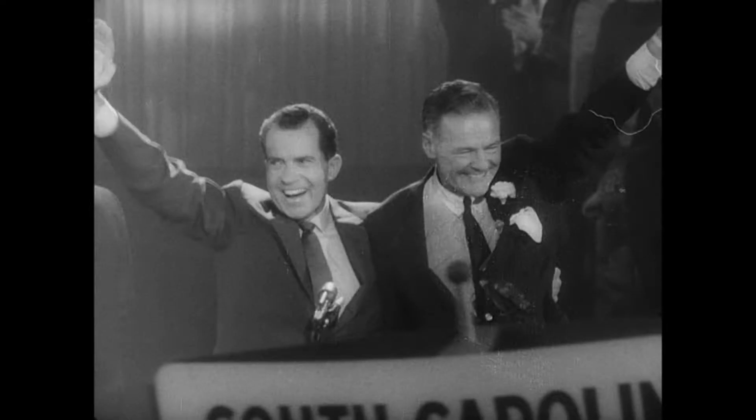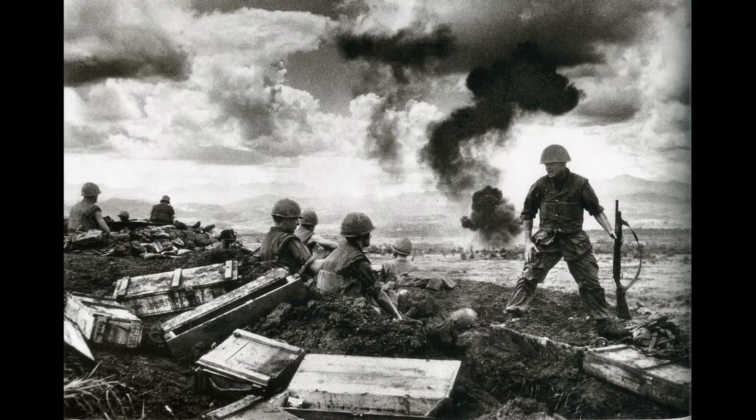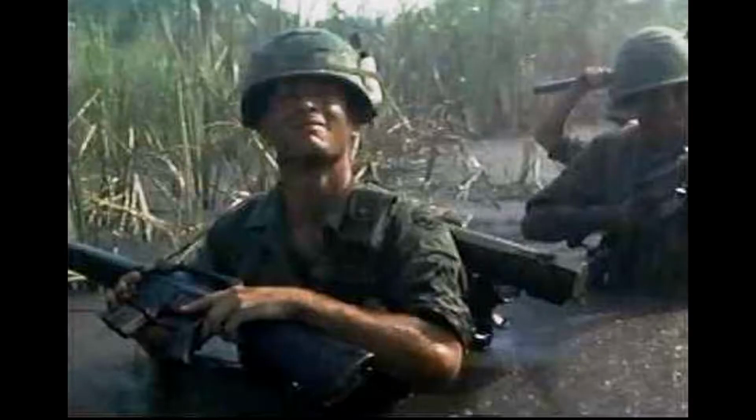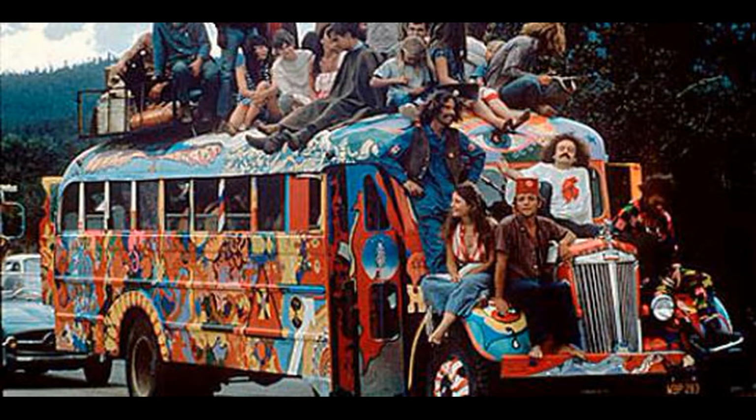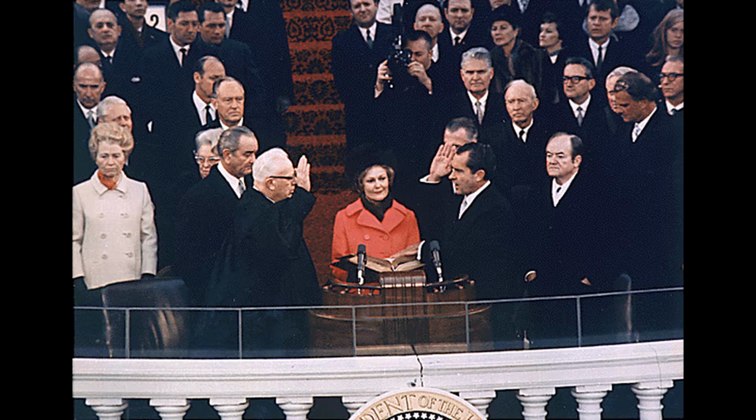Nixon would run for president again in 1968. He won the Republican nomination and then faced off against Hubert Humphrey, the current vice president. They were split over the Vietnam War, with Nixon backing the war and speaking out against counterculture. Nixon appealed to the silent majority, or the Conservative Party, against the hippies and anti-war protests. Nixon was sworn into office on January 20th, 1969.